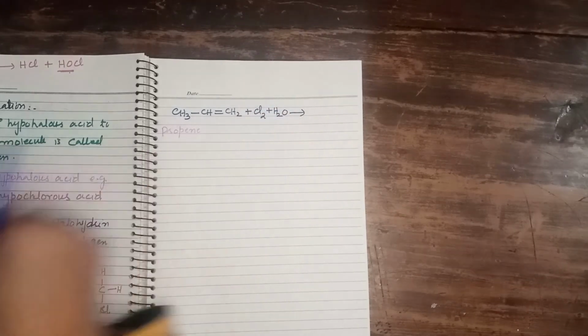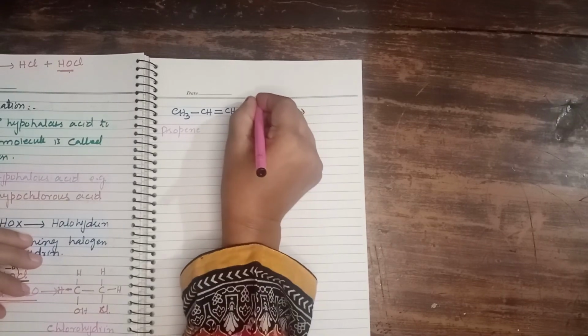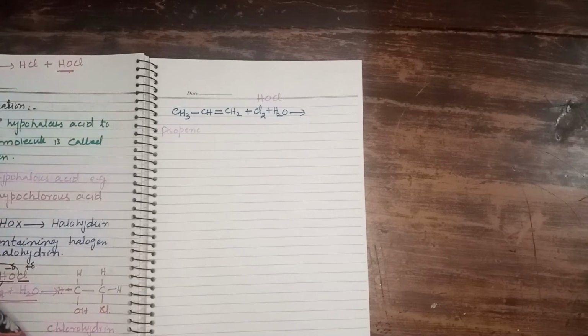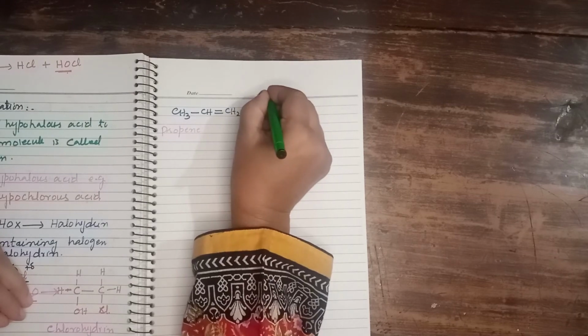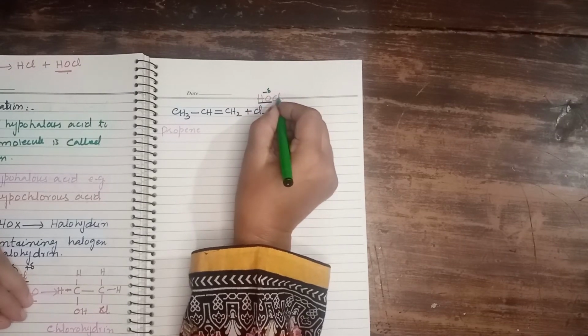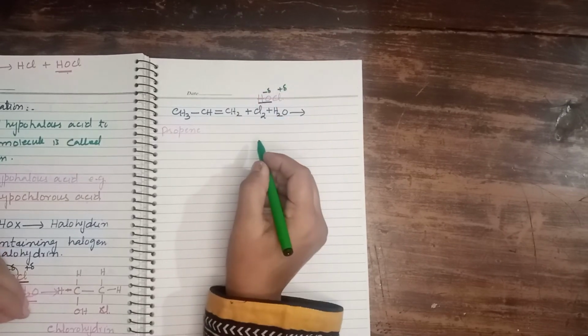So chlorine first of all dissolves in water to form hypochlorous acid. In the hypochlorous acid which is formed, oxygen is the partial negative part, since oxygen is more electronegative than chlorine, and chlorine is the partial positive part of the molecule.